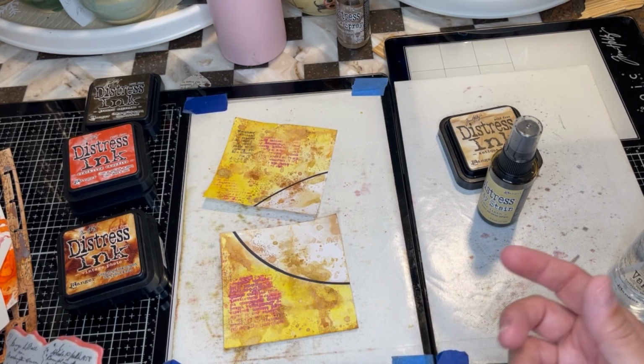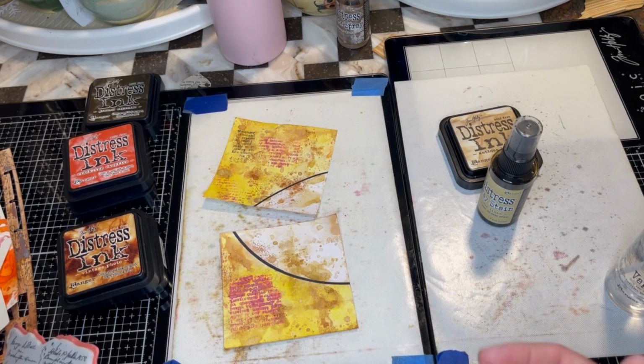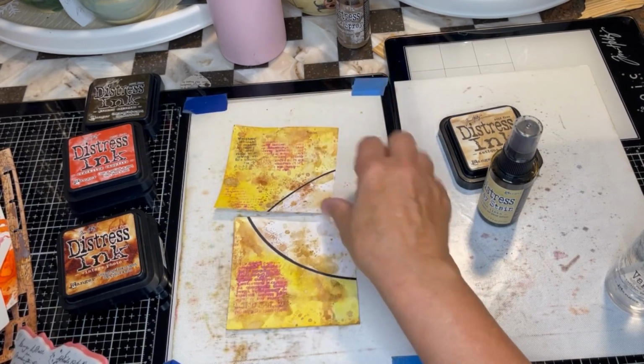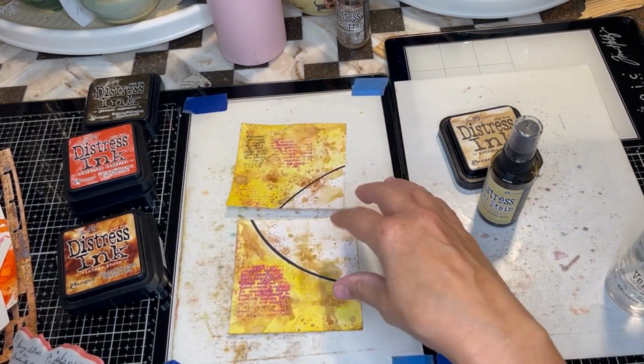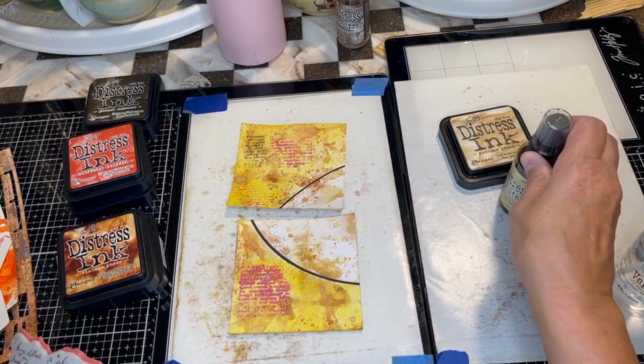I do have more oxides, mainly because I think more people like them. So every time I look for something that's a stain, I end up getting an oxide. I also like both of these a lot better than I did when I had just used the antique linen.